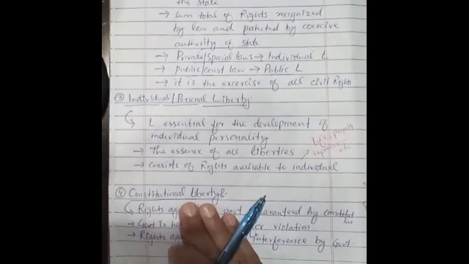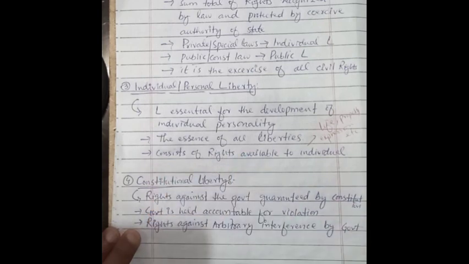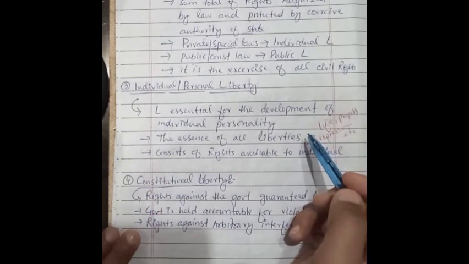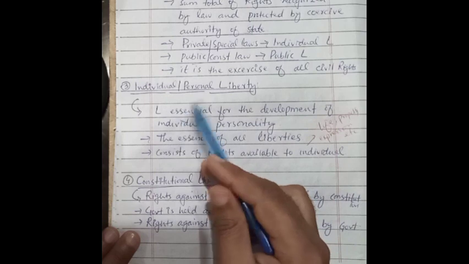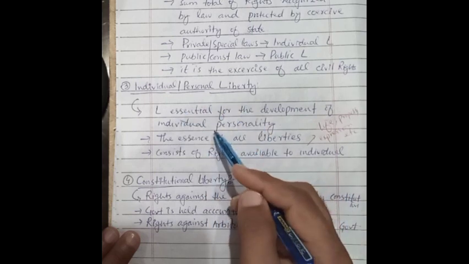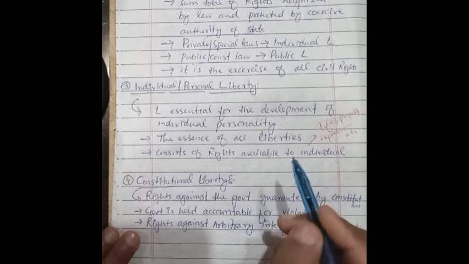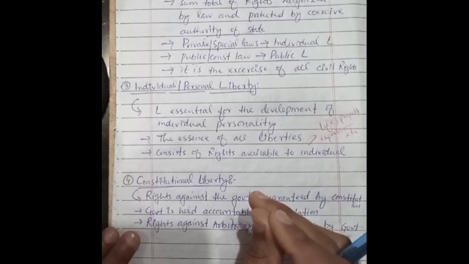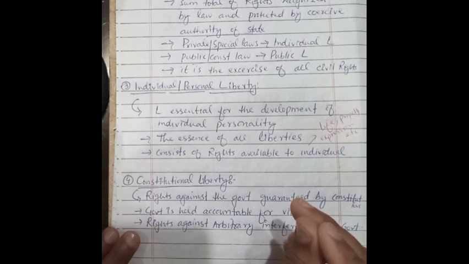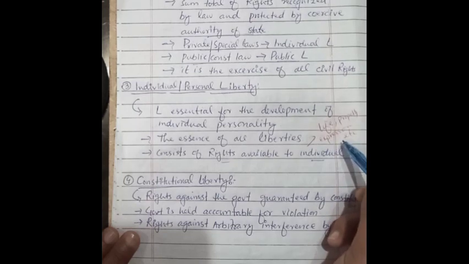अच्छा, तीसरे नंबर पर हमारे साथ है इंडिविजुअल और पर्सनल लिबर्टी। It is liberty essential for the development of individual personality. इंडिविजुअल पर्सनालिटी की तरक्की के लिए और इसकी परवरिश और नशोनुमा के लिए इंडिविजुअल या पर्सनल लिबर्टी इंतहाई अहमियत की हामिल है। And it is the essence of all liberties. इन फैक्ट पर्सनल लिबर्टी तमाम लिबर्टीज़ की बुनियाद है। जब भी हम लिबर्टी की बात करते हैं तो इससे मुराद हमारी पर्सनल लिबर्टी होती है। And it consists of all rights available to individuals like property, expression, movement, association, etc.